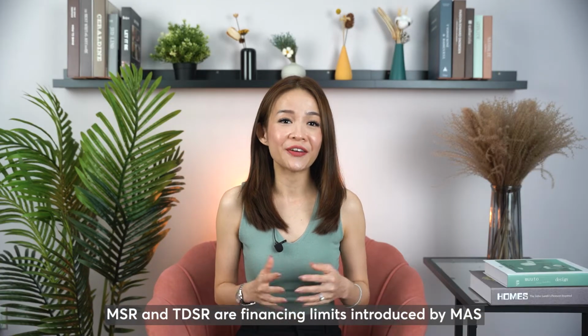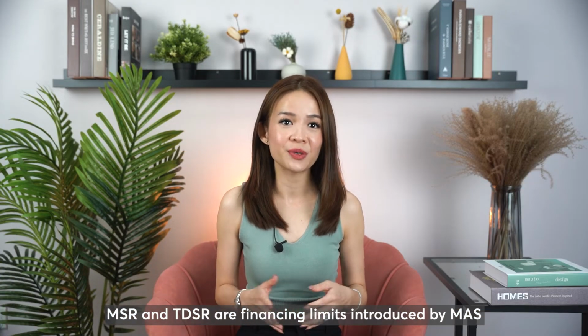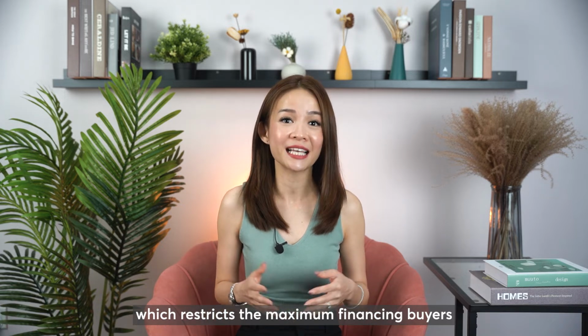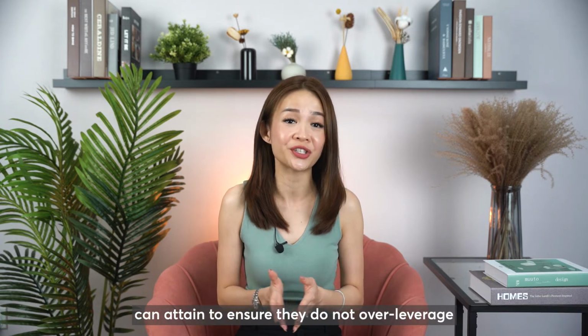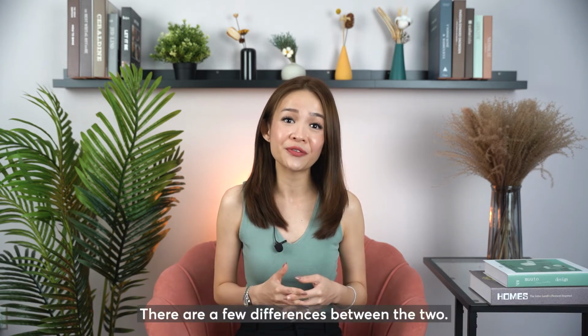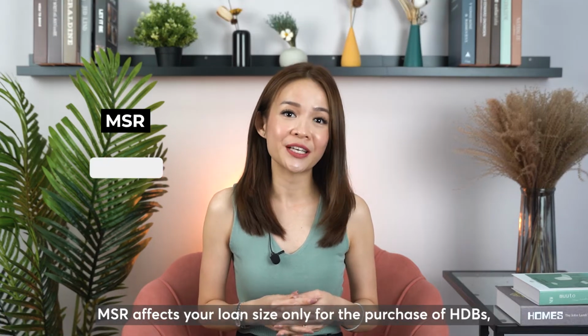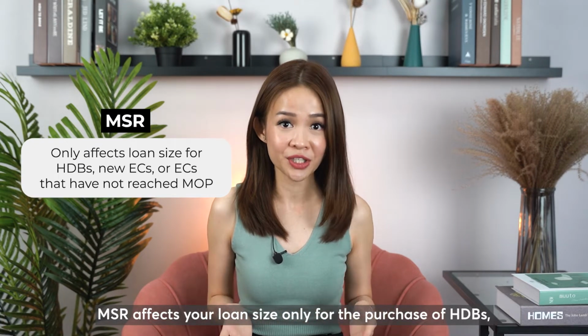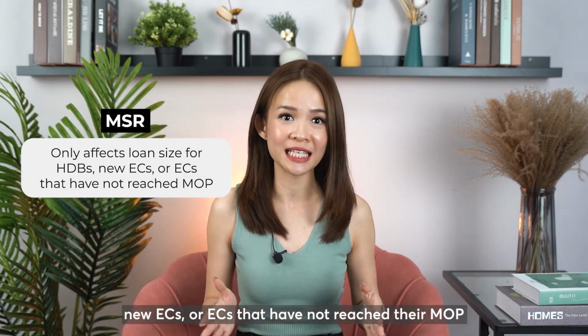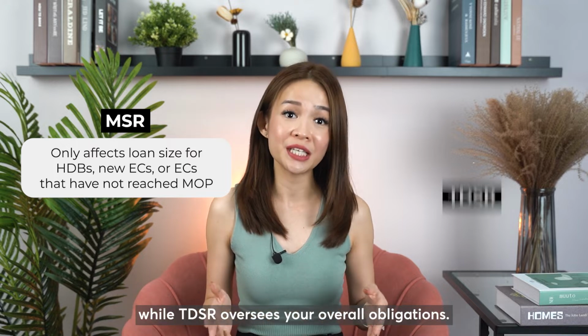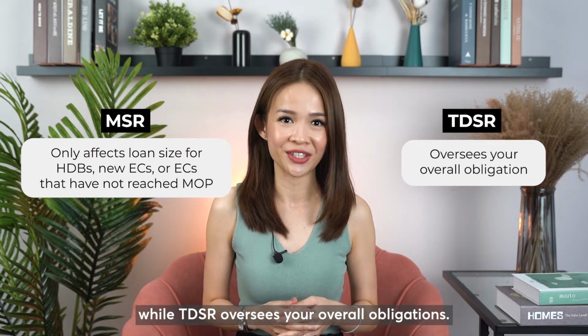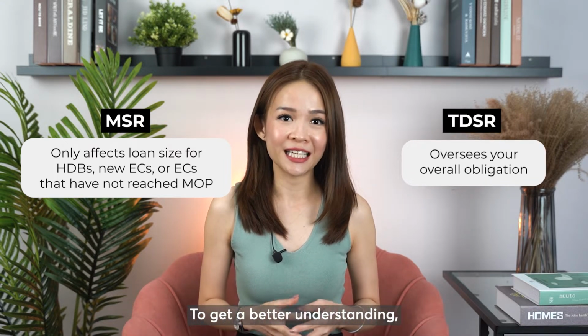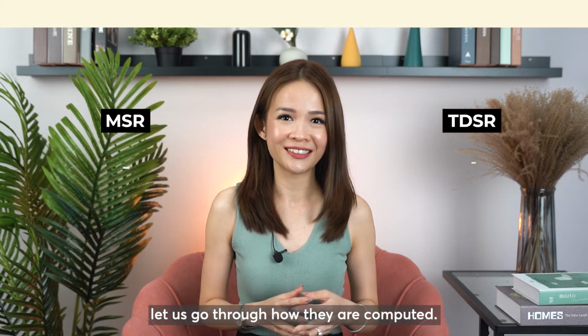MSR and TDSR are financing limits introduced by MAS which restrict the maximum financing buyers can attain to ensure they do not over-leverage on their purchase. There are a few differences between the two. MSR affects your loan size only for the purchase of HDBs, new ECs or ECs that have not reached their MOP, while TDSR oversees your overall obligations. To get a better understanding, let us go through how they are computed.